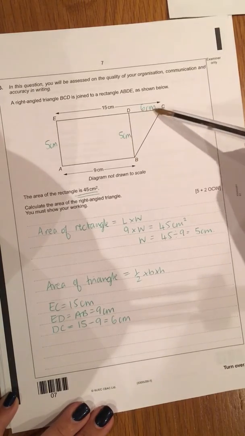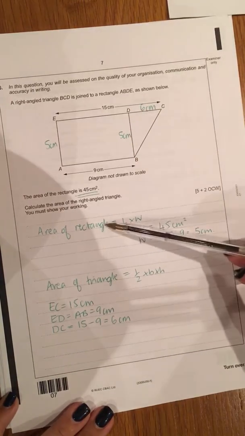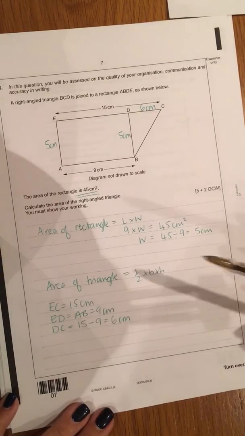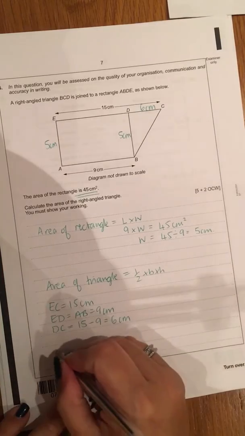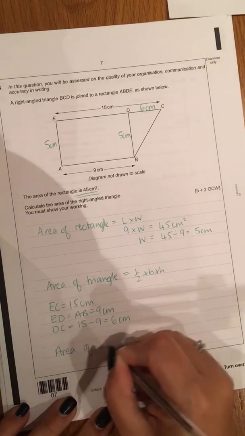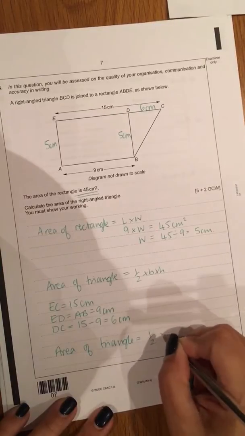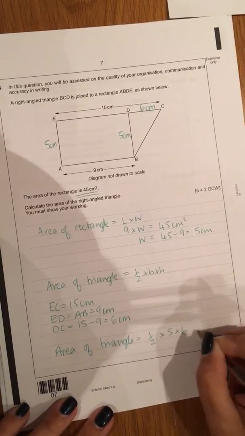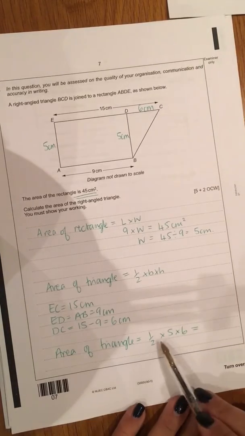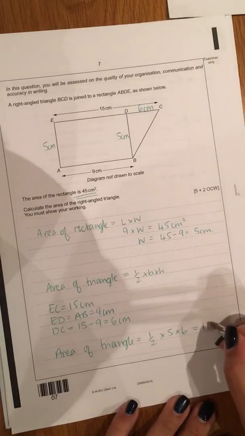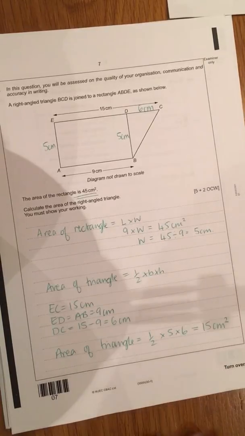I can see my base and my height. I've got every formula that I've mentioned, every calculation written down. I've got one step left. So the area of the triangle equals half times base times height. So 5 sixes are 30, half times 30 gives me 15, and I must remember to put centimetres squared on the end as well. Okay.